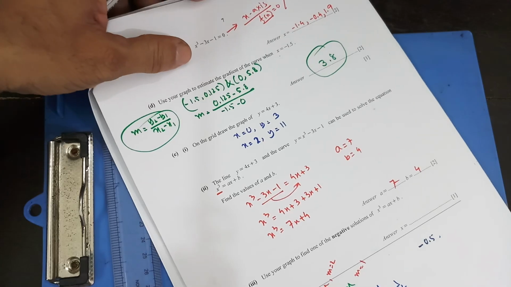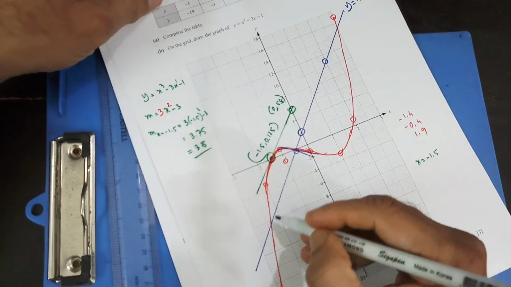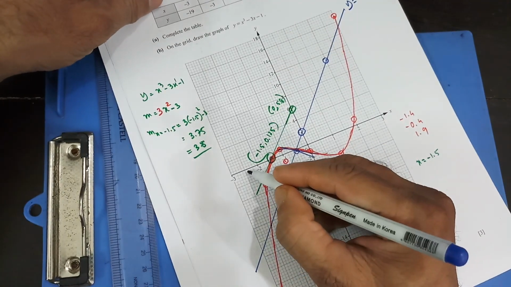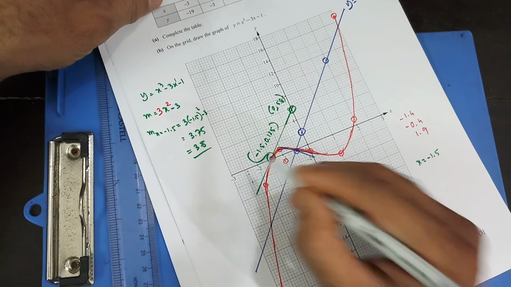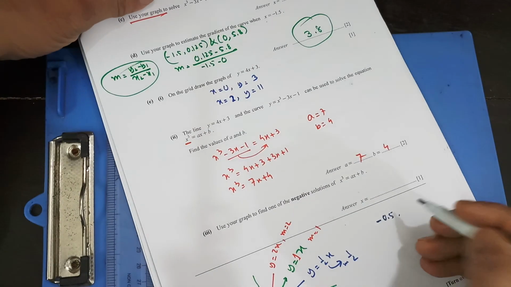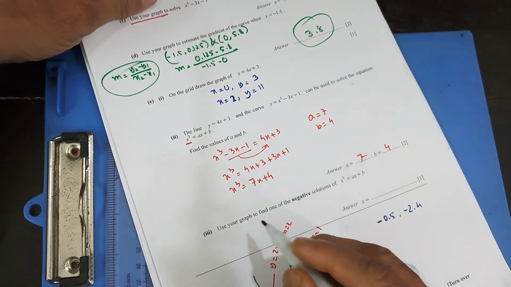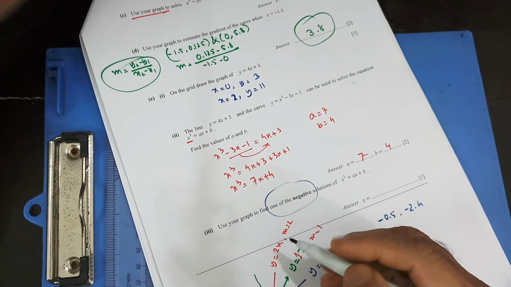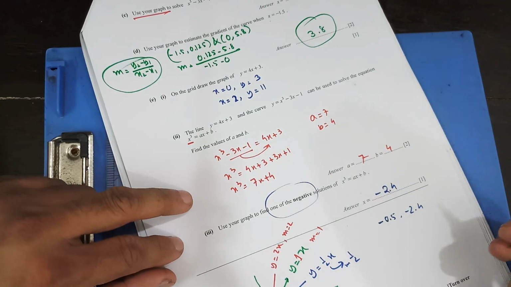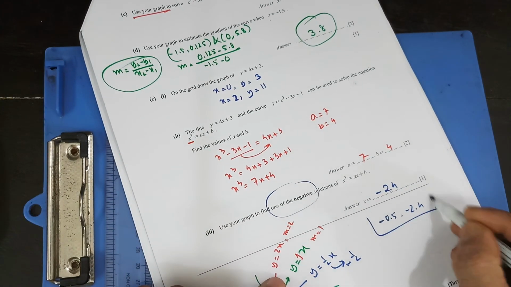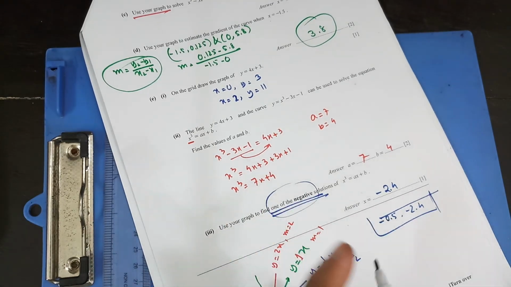And another one right over here is supposed to be 2.1, 2, 3, 4, minus 2.4. So minus 2.4. It says one of the negative solutions, so you can give either one. You can give negative 2.4, or you can give this one too, but it says just one of the negative solutions.